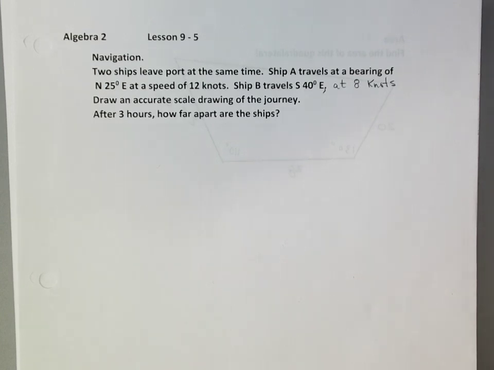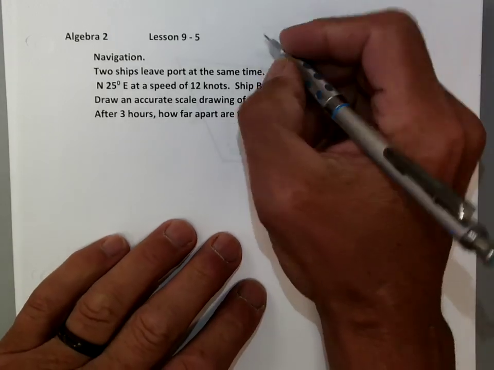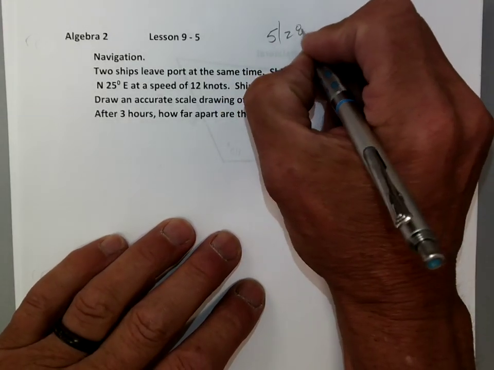All right, Ledger, here we go. So today, oh man, it is 5:28. I love it. 5:28:19.